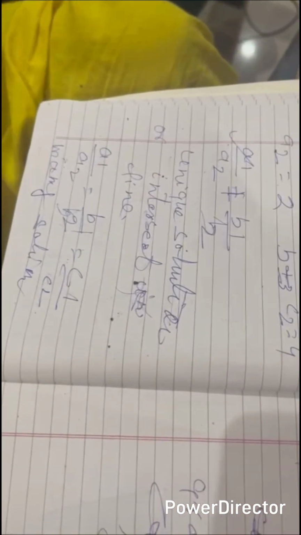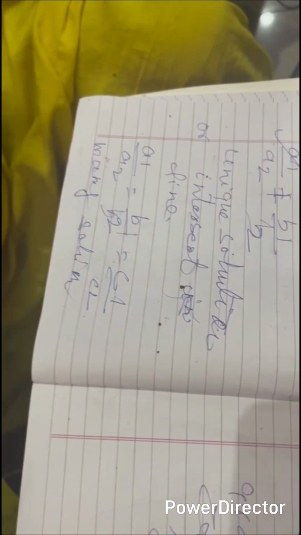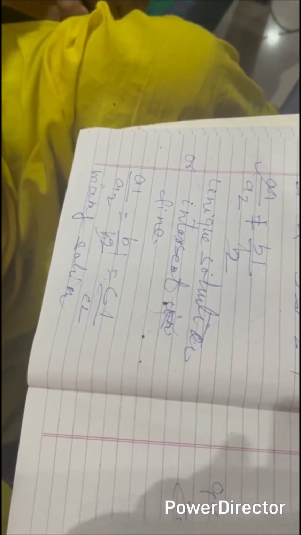If A1 upon A2 is not equal to B1 upon B2, it means the equation has a unique solution. This equation can be solved and we find the values of x and y. If A1 upon A2 is equal to B1 upon B2 is equal to C1 upon C2, this means the system has many solutions. We are not able to find all the values of x and y, and the graphs of both lines are parallel to each other. If A1 upon A2 is equal to B1 upon B2 is not equal to C1 upon C2, the lines will be coincident.